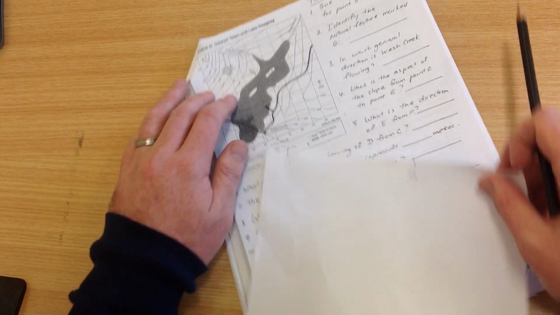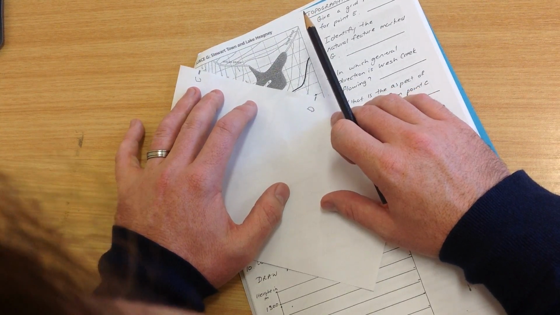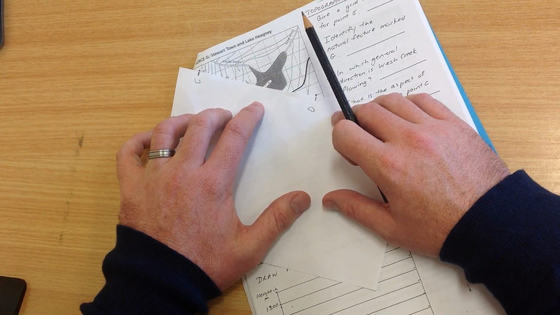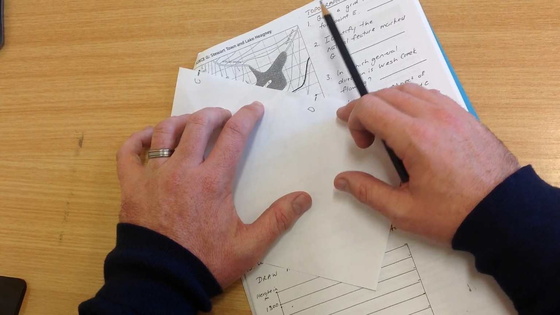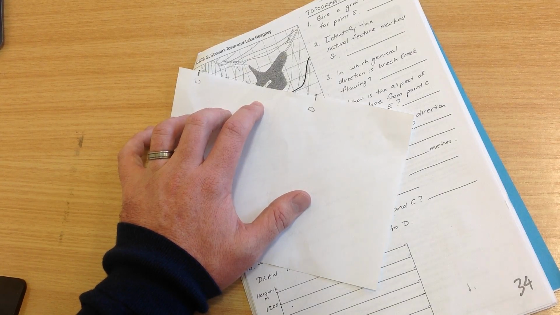So, the next thing we've got to do is go back up to our map and plot something from the map to help us work out the cross-section, the heights. What will we need to use, guys? What's on the map that we'll need to use? Yeah, the contour lines.